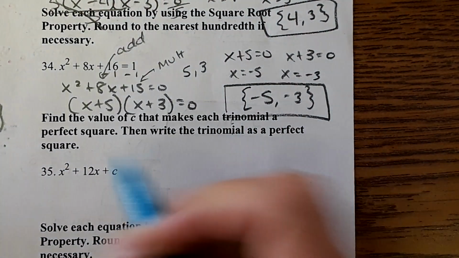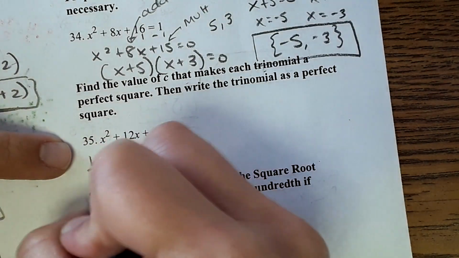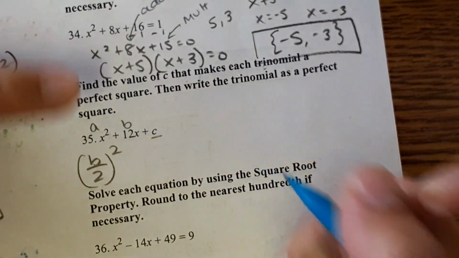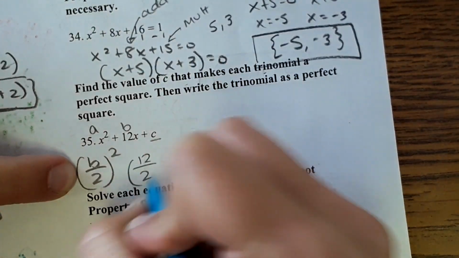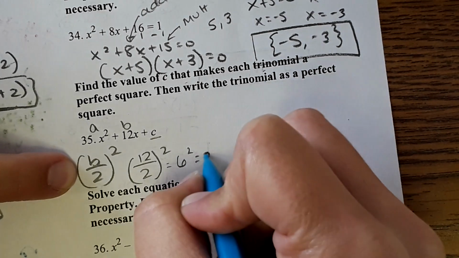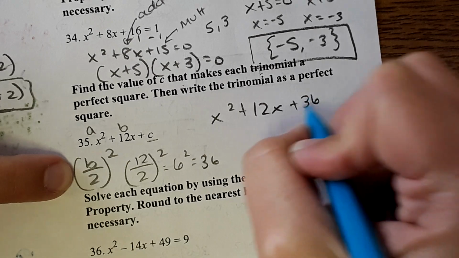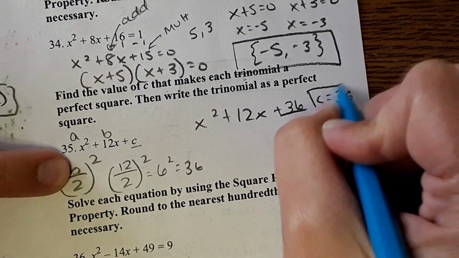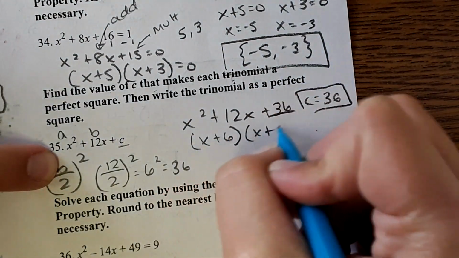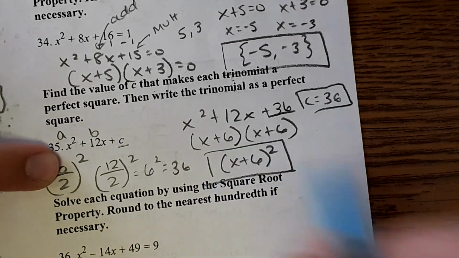Okay, so for 35, find the value of c that makes each trinomial a perfect square, then write the trinomial as a perfect square. Okay, so you're trying to figure out what this value is. There is an equation for this. It's b over 2 squared. So your coefficient here would be a, this coefficient is b, that's c. So b is 12. So 6 squared is 36. So we get x squared plus 12x plus 36. So c equals 36. That's part of the answer. And then if you were to factor this out, you'd get x plus 6 squared. That is also part of the answer.